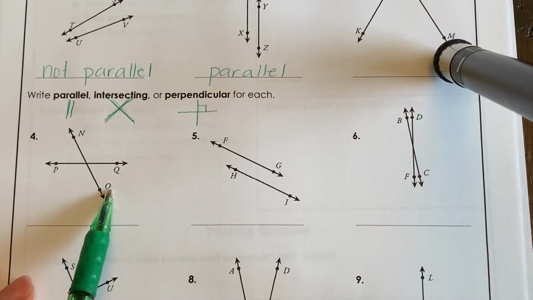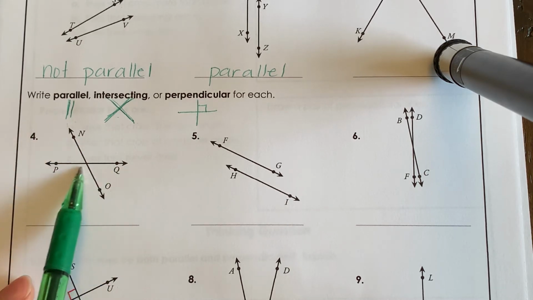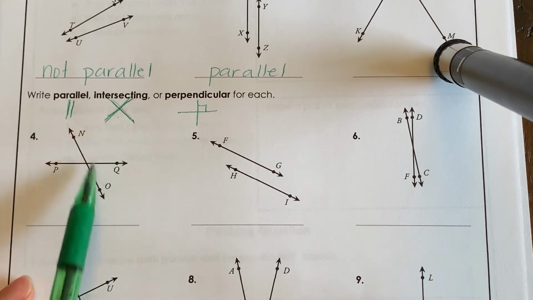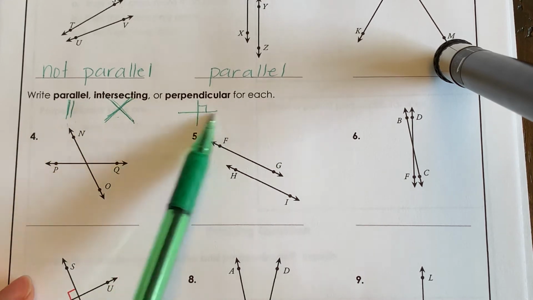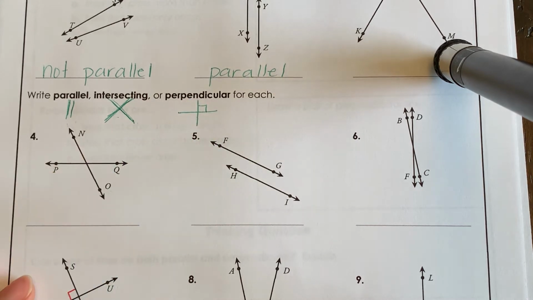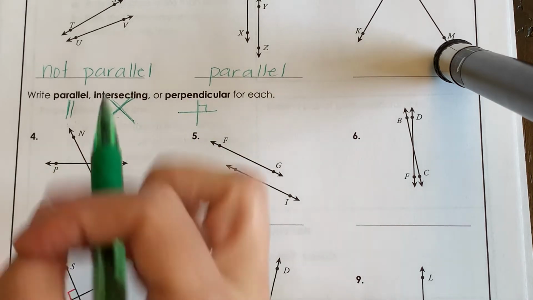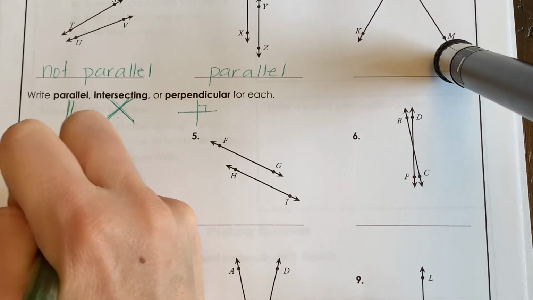All right, so think about this one. Is it parallel? They'll never touch. Intersecting, they touch but don't make a square. Or perpendicular, they cross and make a square. What do you think? Yeah, intersecting, good.